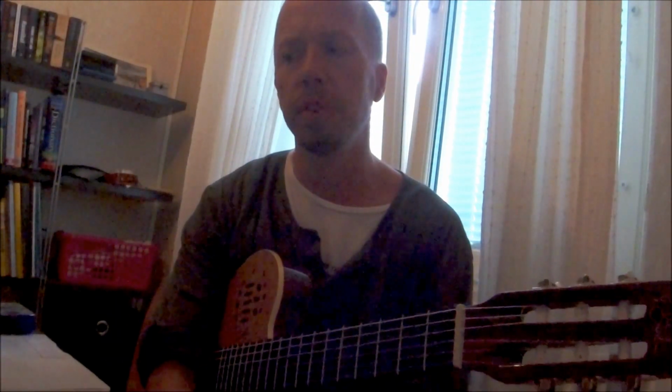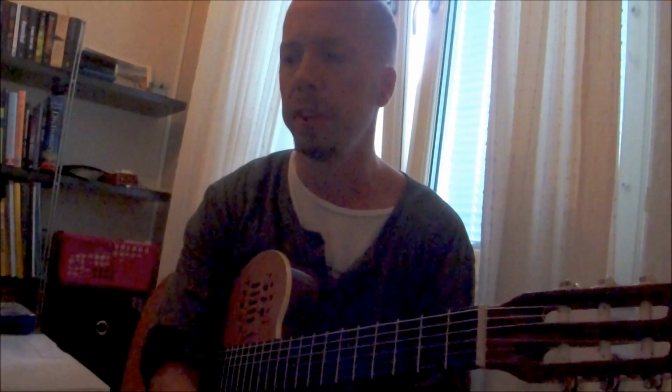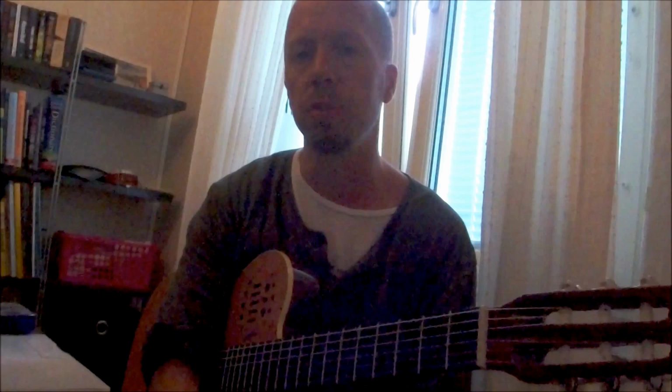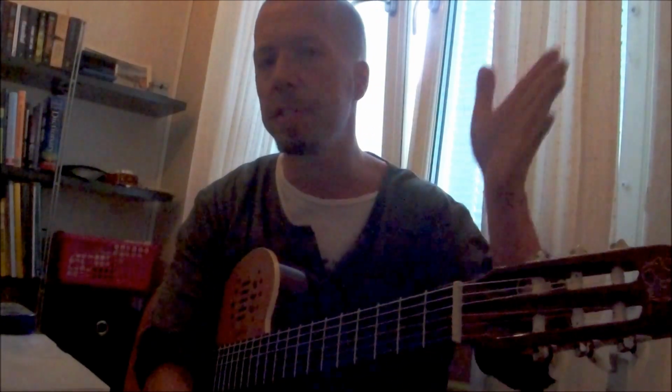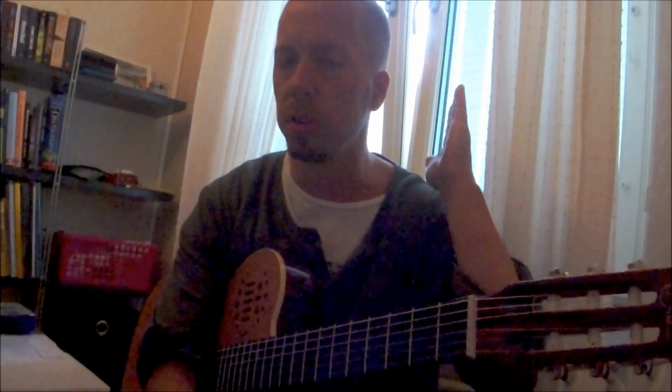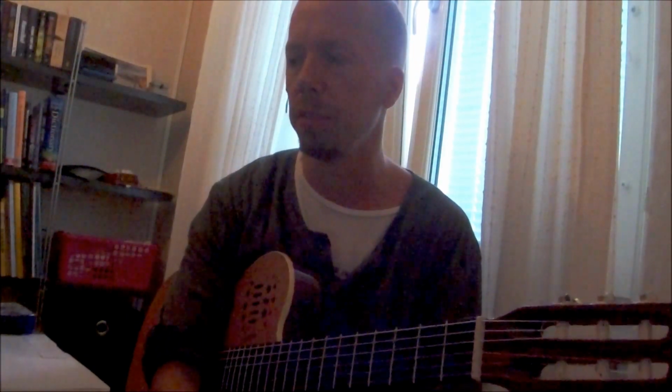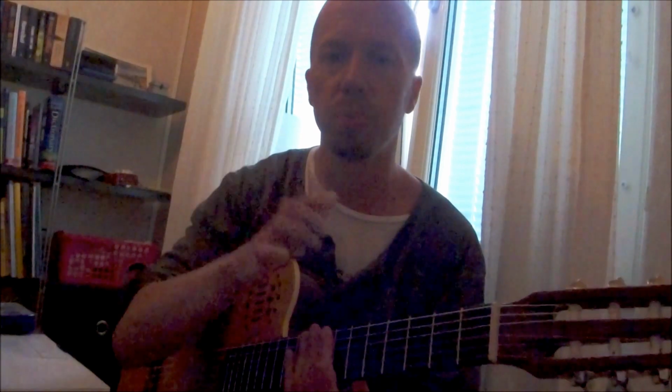So regardless of whether you're a jazz player or whatever, that's a really important skill to have as a musician, I think: the ability to feel the next subdivision and go straight into it. So that's kind of the point of this exercise, to be able to switch between these subdivisions.